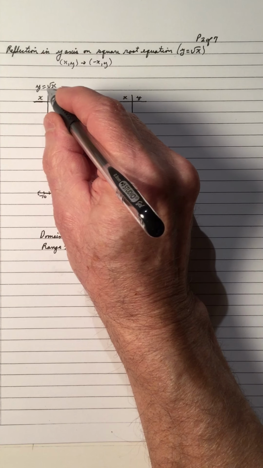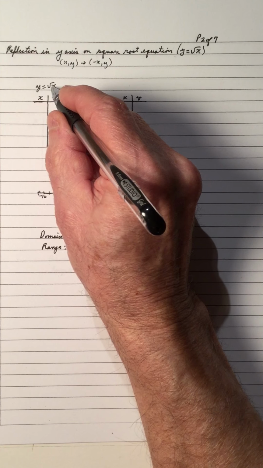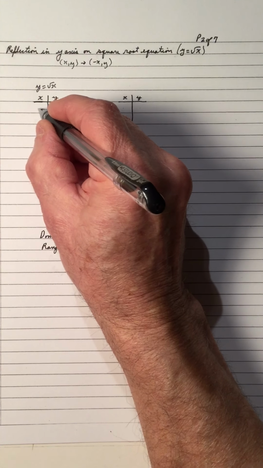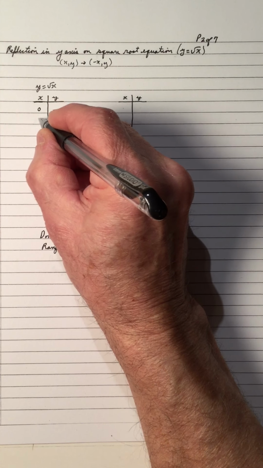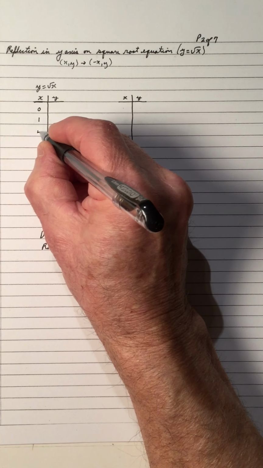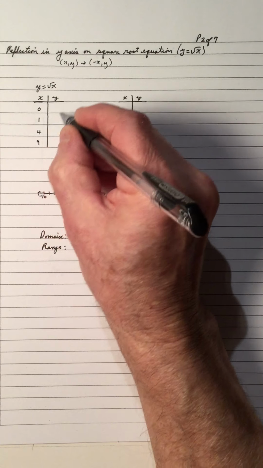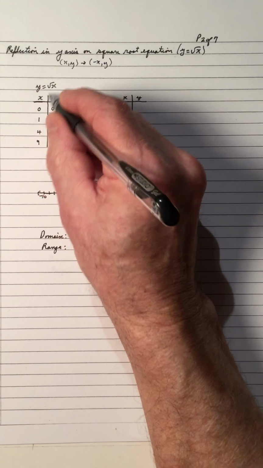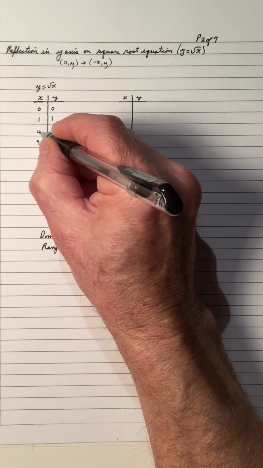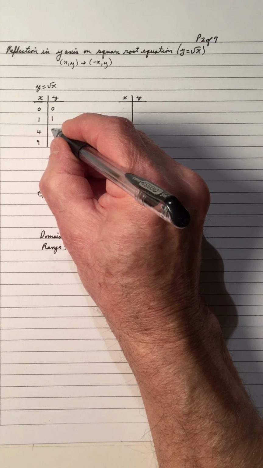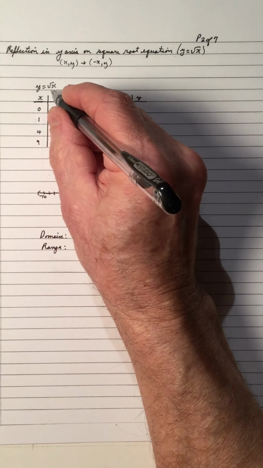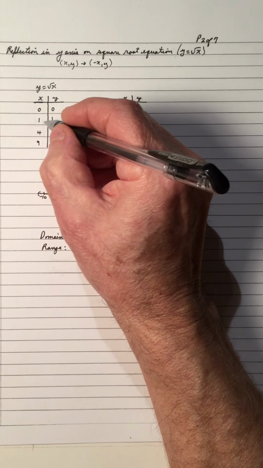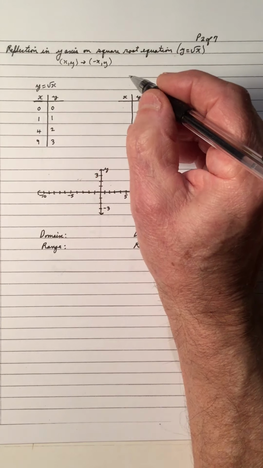The table of values for the basic equation, the square root function, is x is 0, x is 1, x is 4, x is 9. When you put a 0 in, you get the square root of 0, which is 0. Put a 1 in, square root of 1 is 1. Put a 4 in the place of x, square root of 4 is 2. Put a 9 in, the square root of 9 is 3. I use this as my basic table, just some of the values.